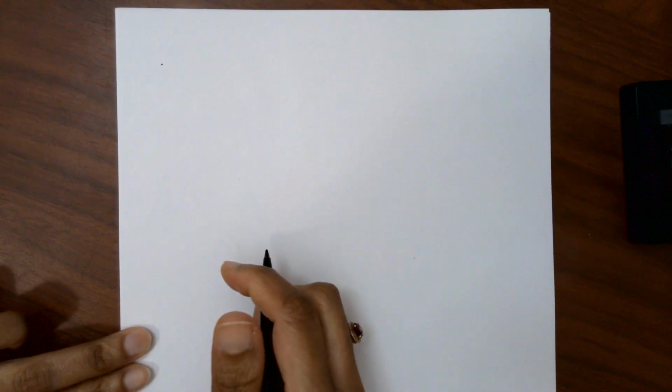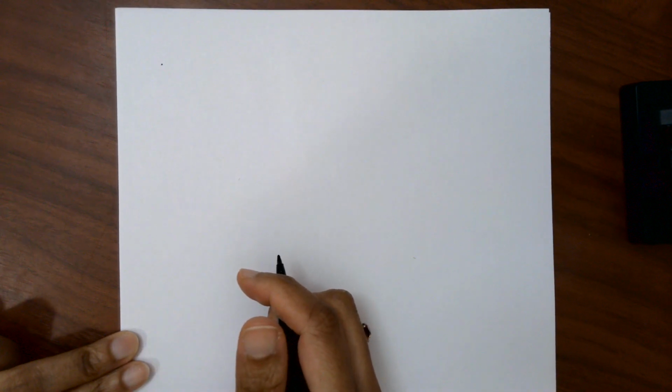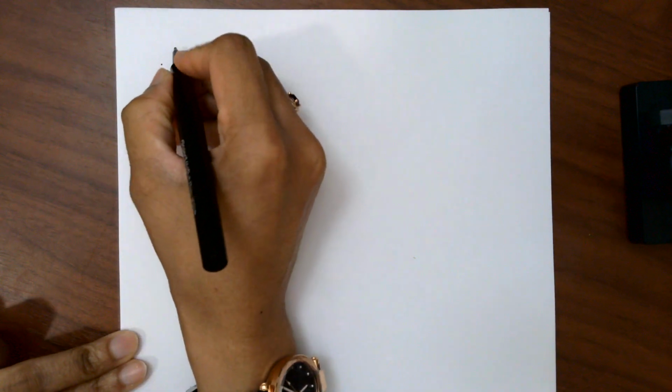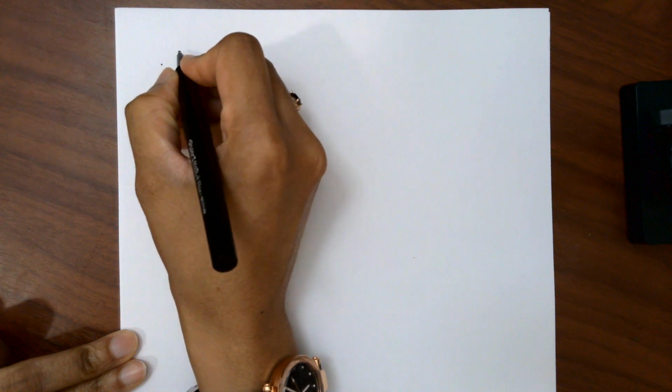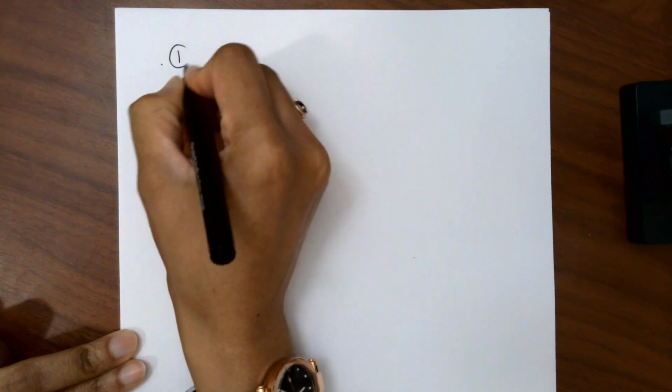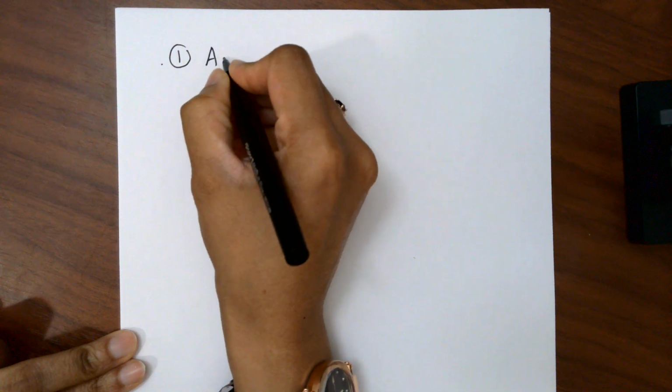Hello group, this is part 2 of the presentation, how to write the electron configuration. Last time we discussed shells, subshells and orbitals. Now today let's focus on writing electron configurations. Before that, you should know there are two principles and one rule. First one is the Aufbau principle.